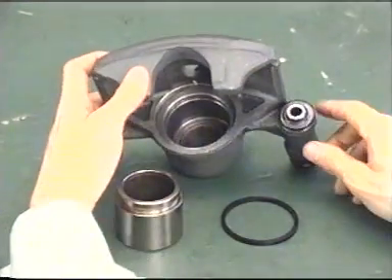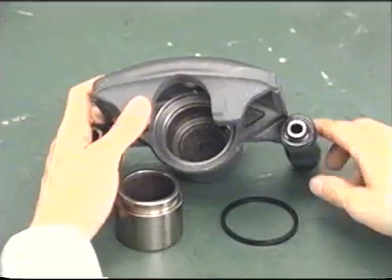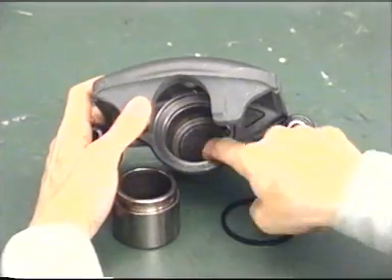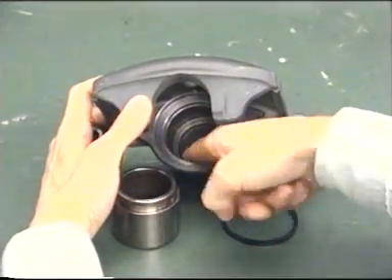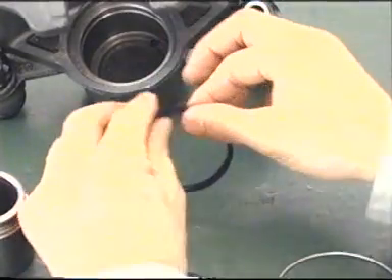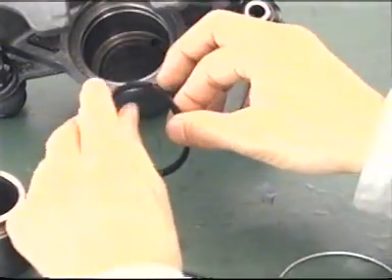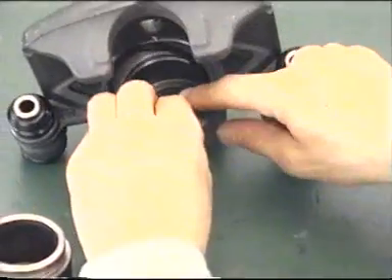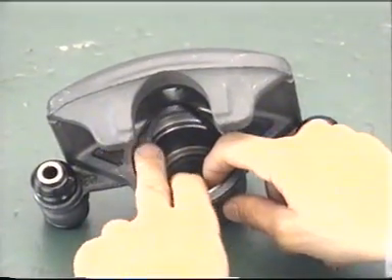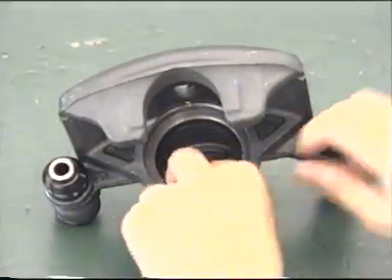Observe to make sure there is no damage to the piston or piston cups. When assembling, apply grease to the piston seal, piston, cylinder boot, and install the set ring.